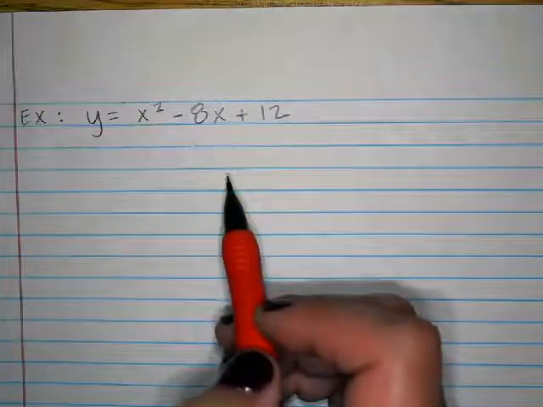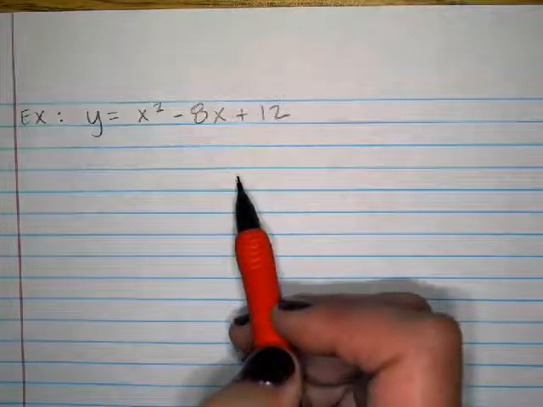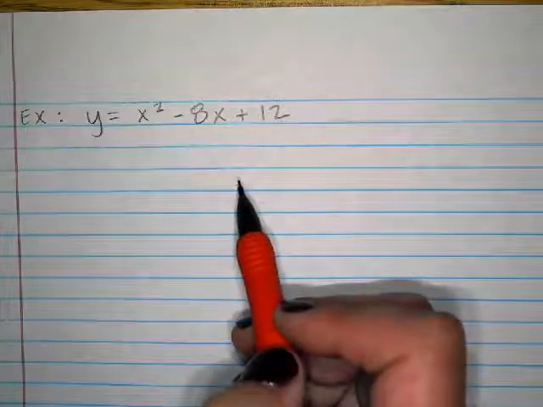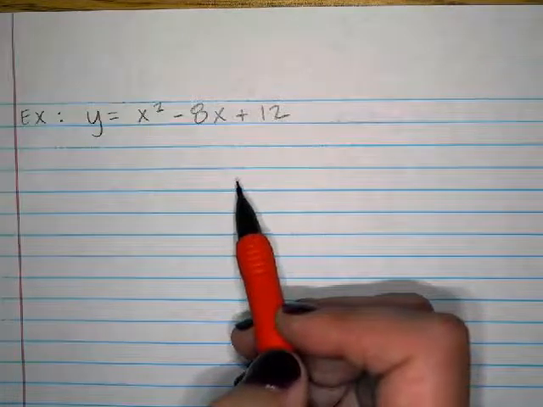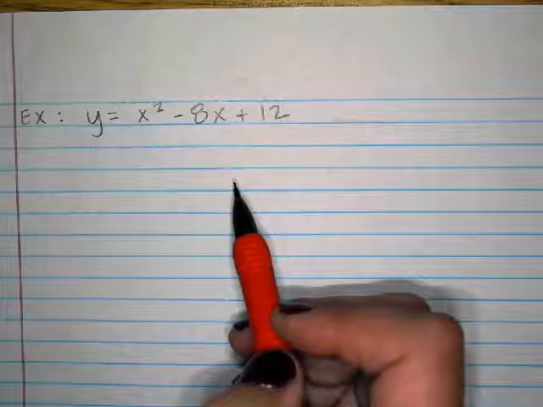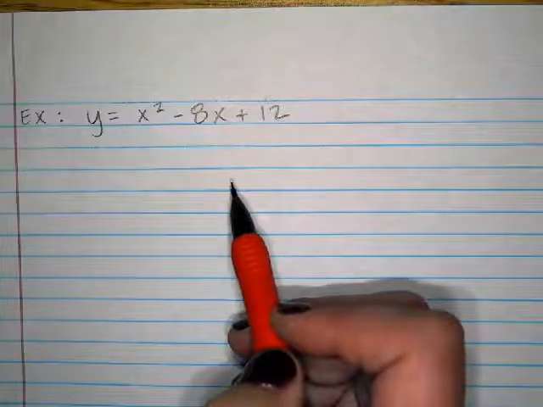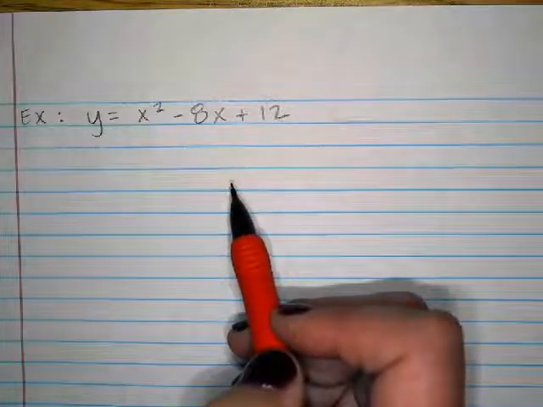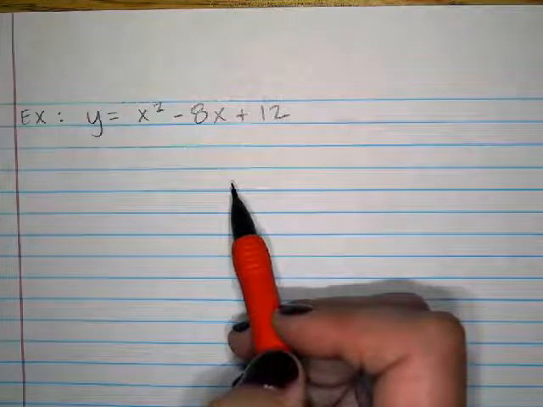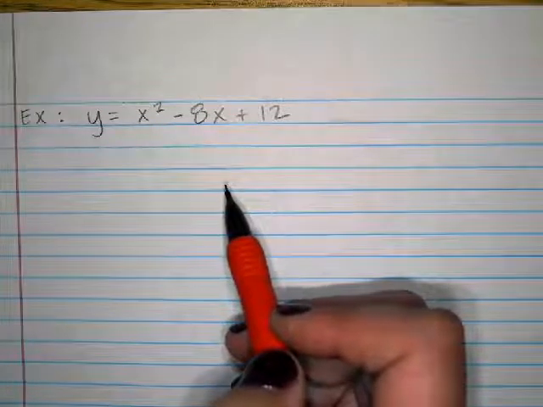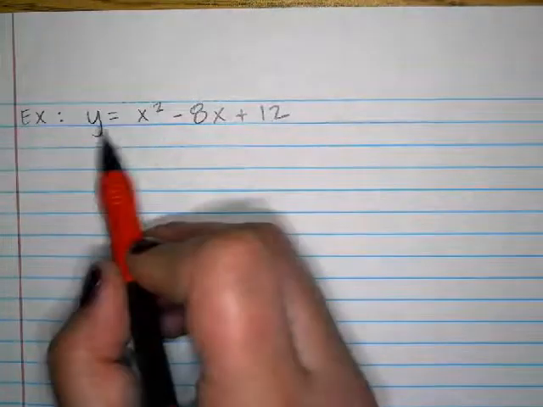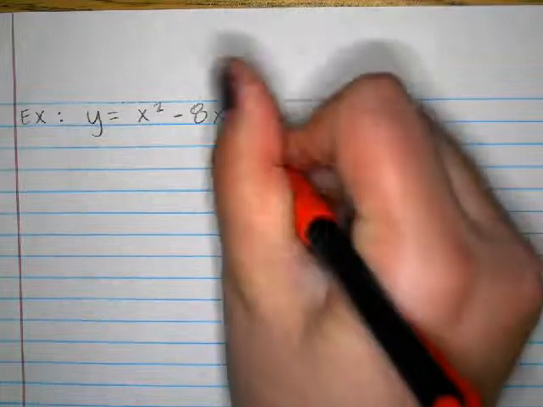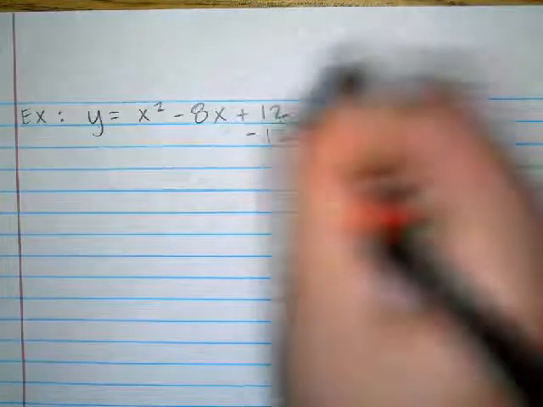All right, and if you look at your notes, what's the very first step? Yeah, we take the number on the end and we move it over to be with the y. That's always the very first step. So I'm going to minus the 12 over.